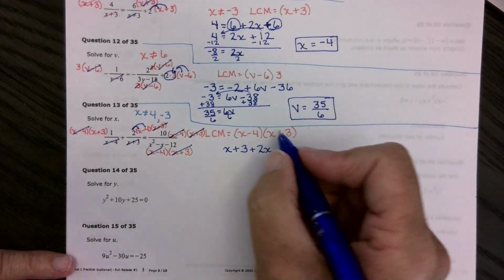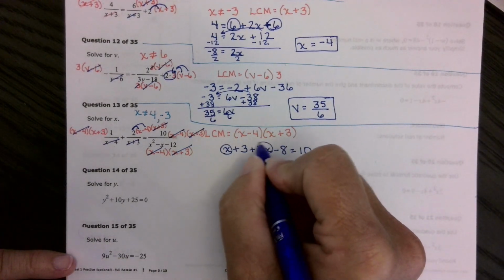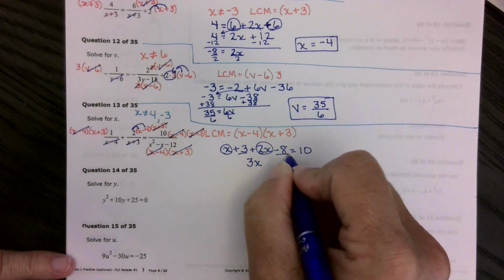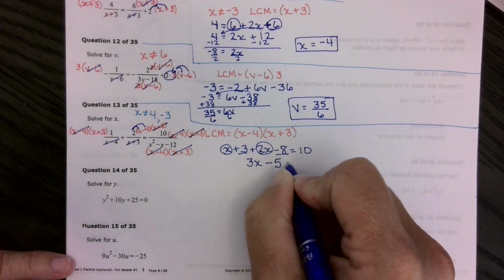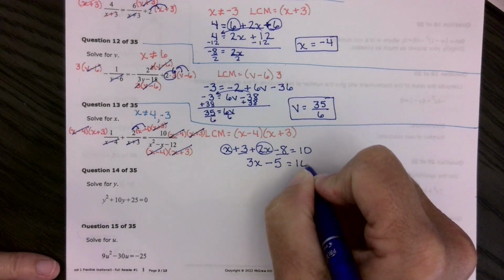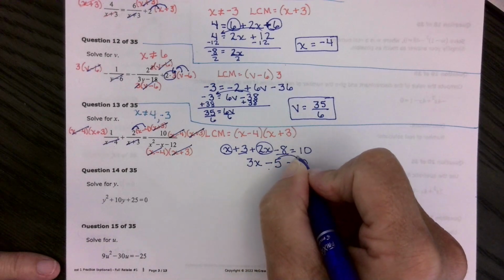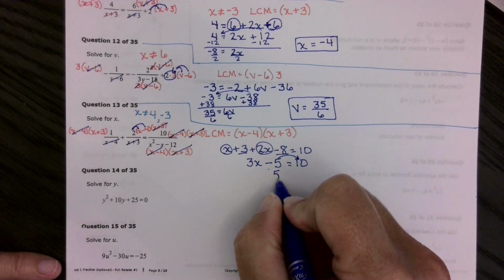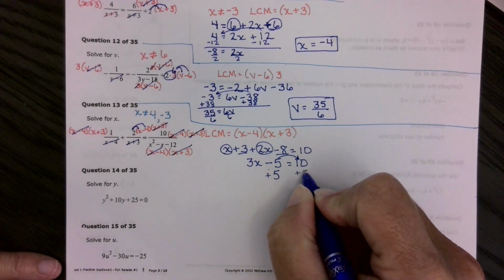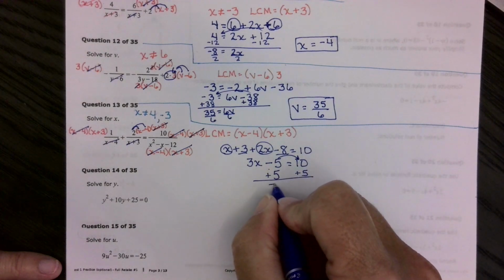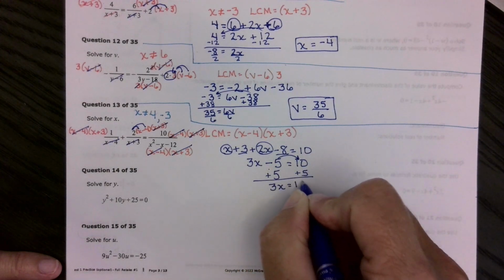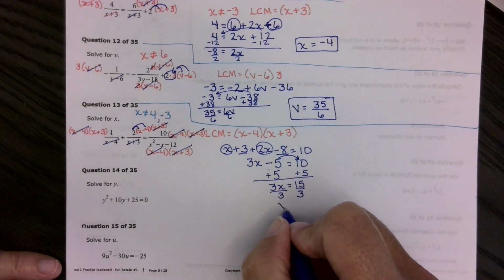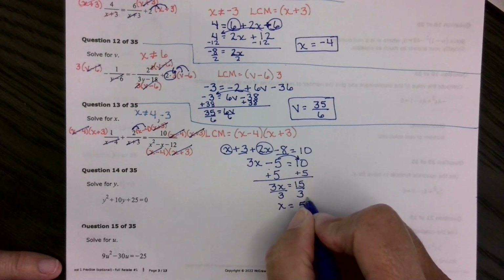I'm going to combine my like terms. x and 2x is 3x. 3 and negative 8 is negative 5 equals 10. I'm going to take my 5 over to the right because my variables are on the left. So I'm going to add 5 to both sides. And I get 3x equals 15. Divide by 3, and x equals 5.